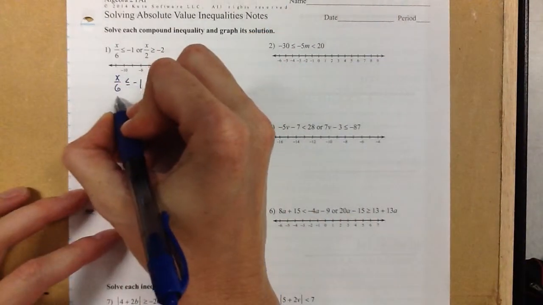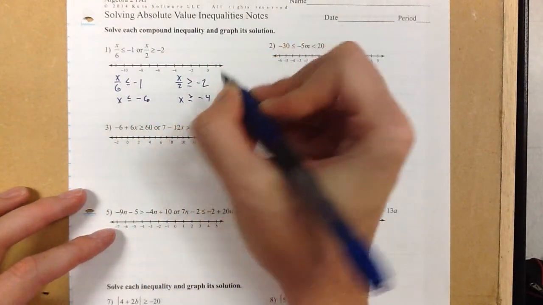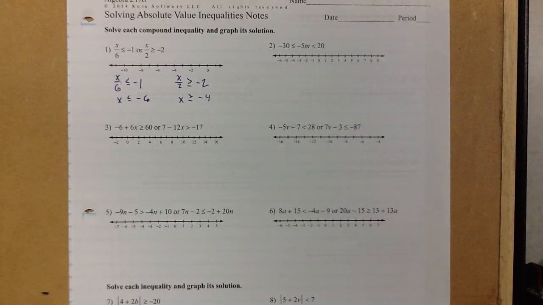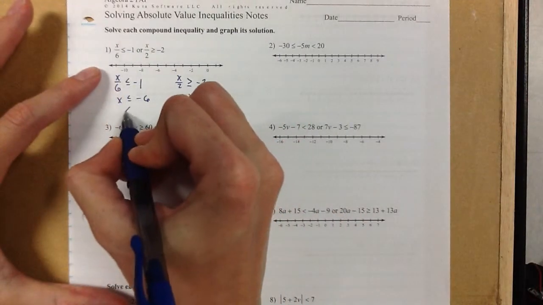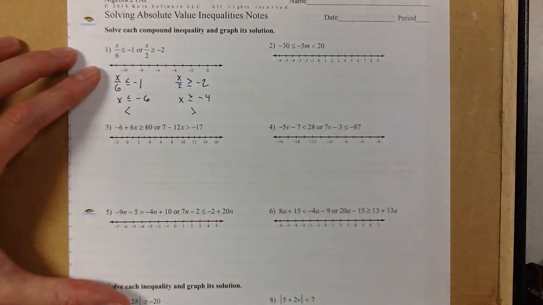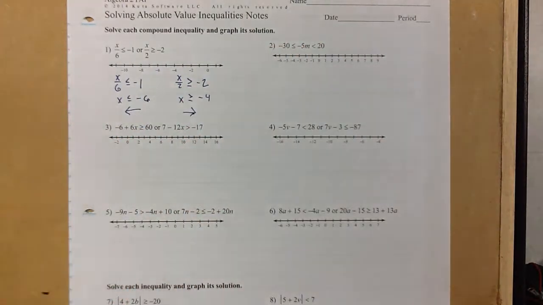Just solve it. So x is less than or equal to negative 6, or x is greater than or equal to negative 4. Now, when you do the inequality stuff, y'all have this habit of writing your number on the left and then putting your variable on the right. I still have not figured out why you do that. But if you put your variable on the left, the inequality symbols will actually point you in the right direction as to which way your line needs to go. Your variable needs to be on the left for that to work. That's why I keep telling you, write the variable on the left.